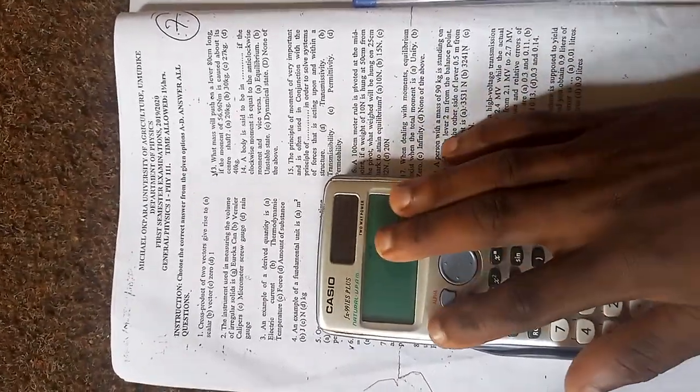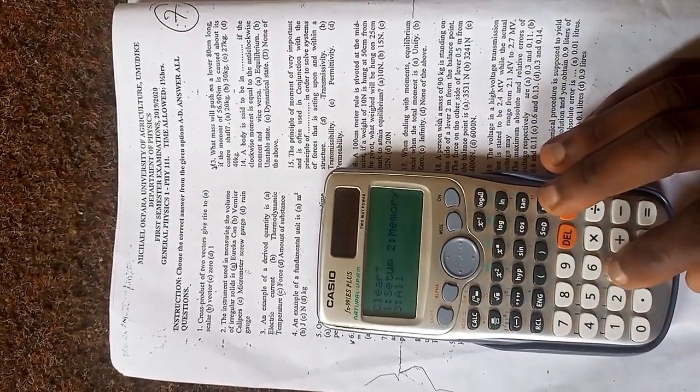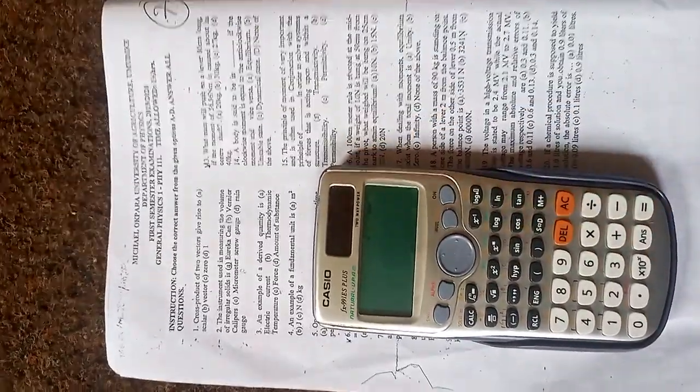Okay, to input another value for vector A and B, we just do shift 9, 3, all clear, equals to, to erase all the saved data.